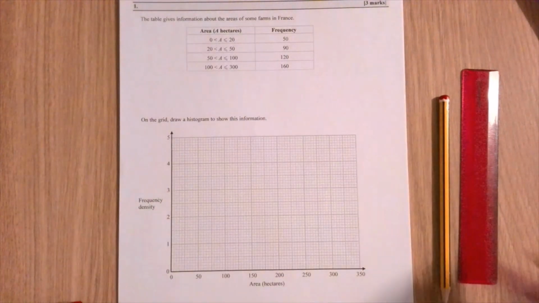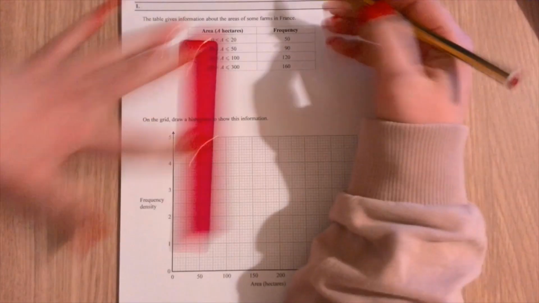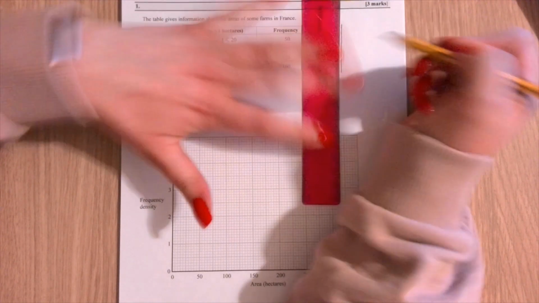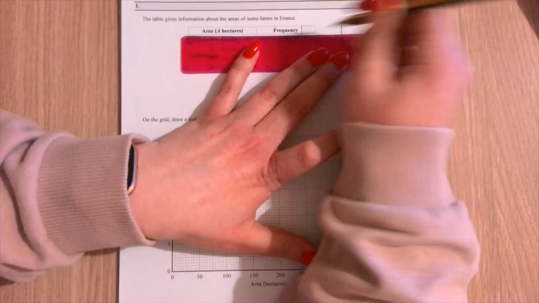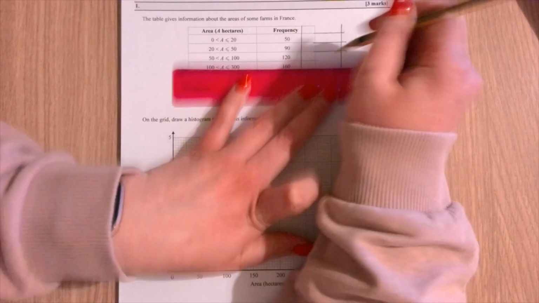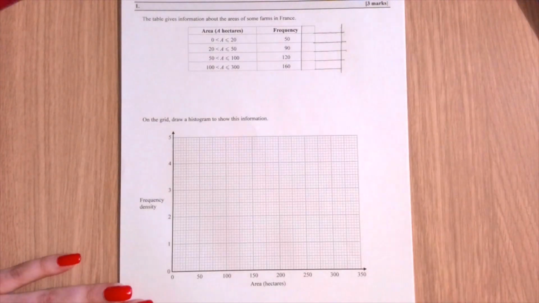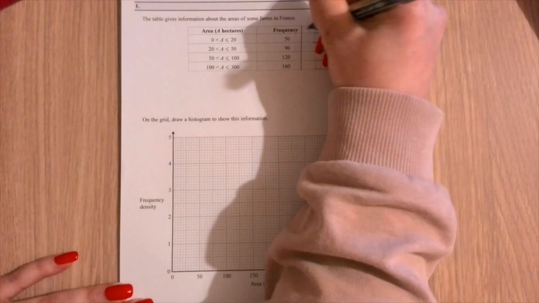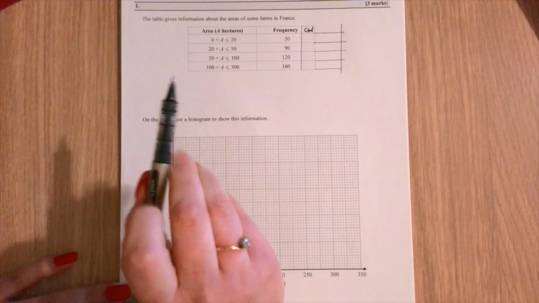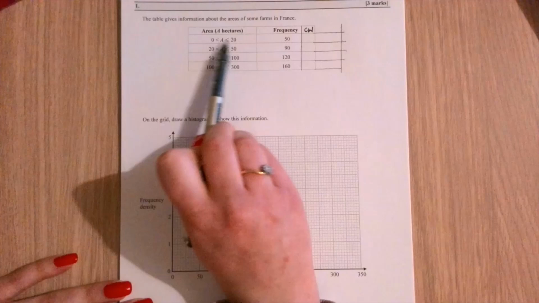So to work this out, what I'm going to do is I'm going to just draw myself an extra column here and also an extra column to the right of the table as well. So I'm going to just do that. There you go. It's not very neat, I do apologise, but it's alright, it will do. So class width, I'm just going to write that as CW. So the class width is the size of the base of the bar that we're going to draw. So it's the difference between these two numbers.